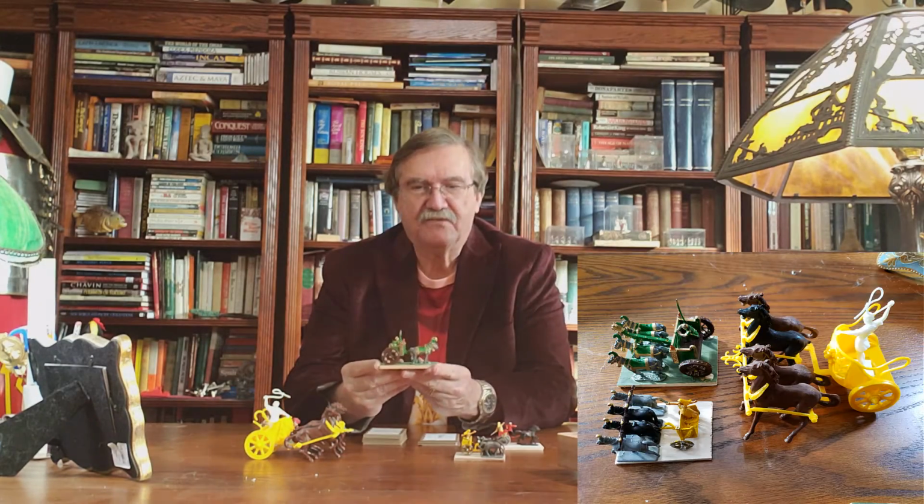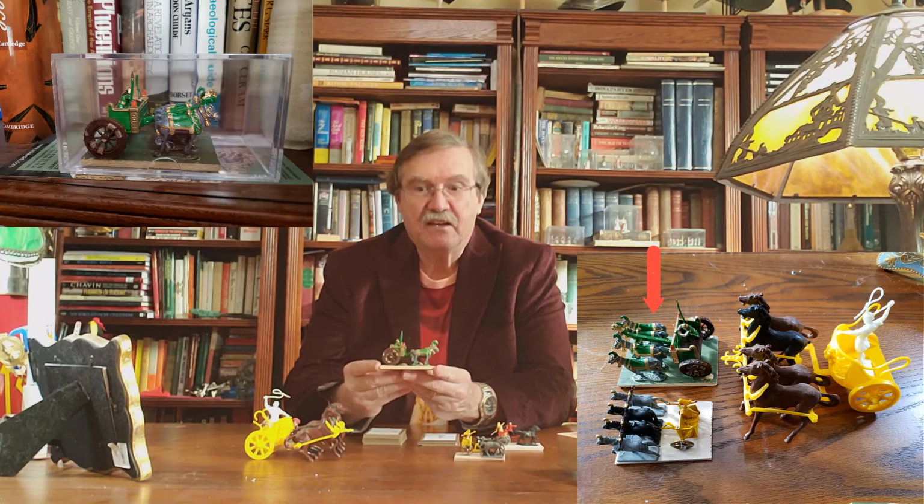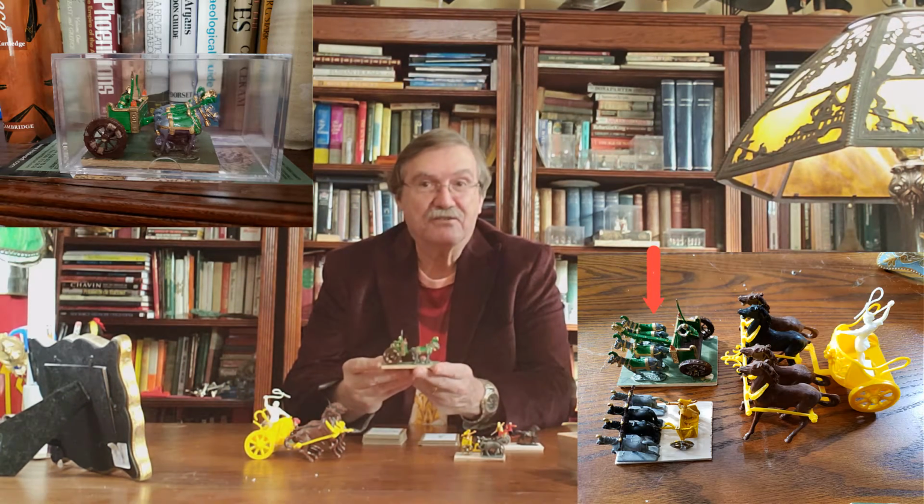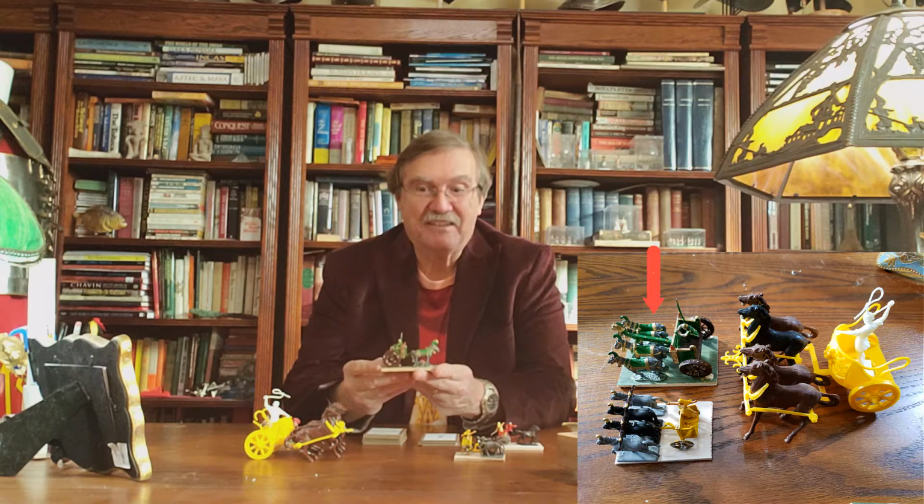So, here's what we did. What you see in front of you here, and I'll show you larger pictures of them later, are different styles of chariots that you can actually buy. Now, when I taught in high school, which is the only time I've actually used the game, we used these figures. These are lead figures, 25 millimeter. They weren't very expensive in those days. You can't even find them nowadays.